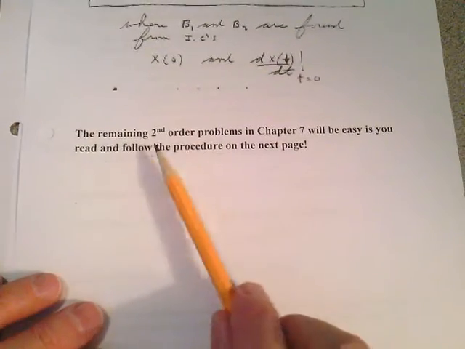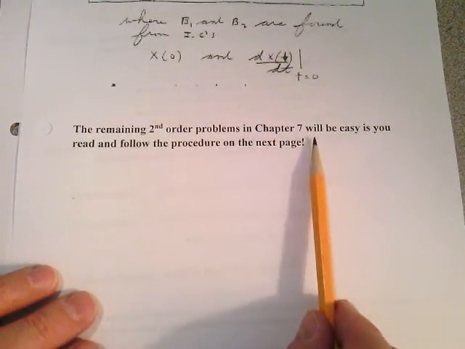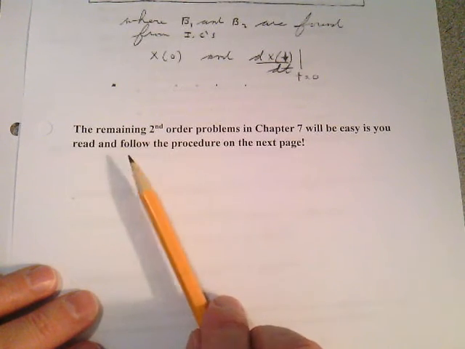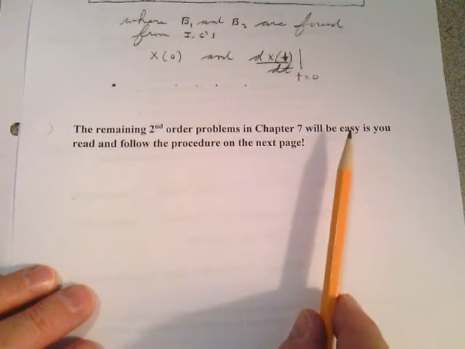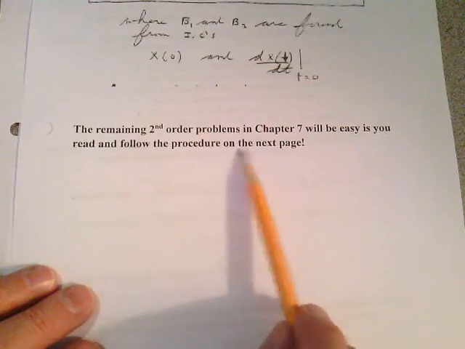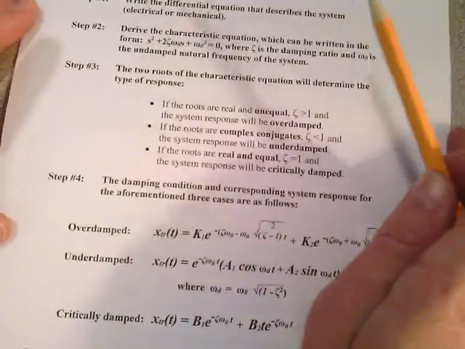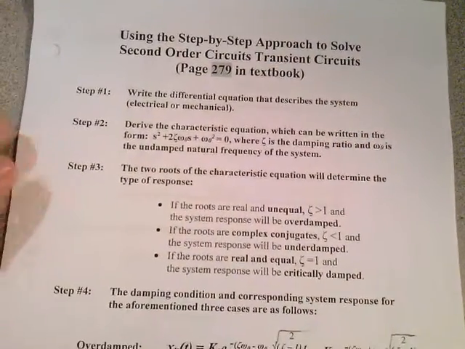The remaining second order problems in chapter 7 will be easy for you to read, and will be easy for you if you read and follow the procedure on the next page, which is this procedure right here. So again, we have another procedure.